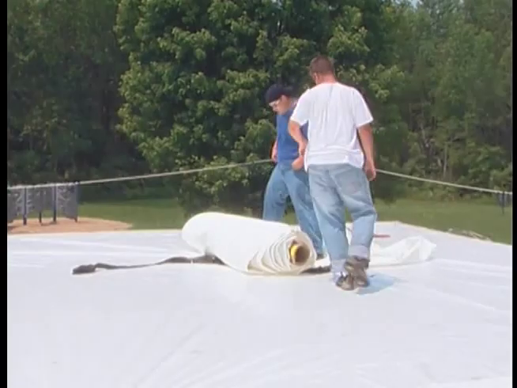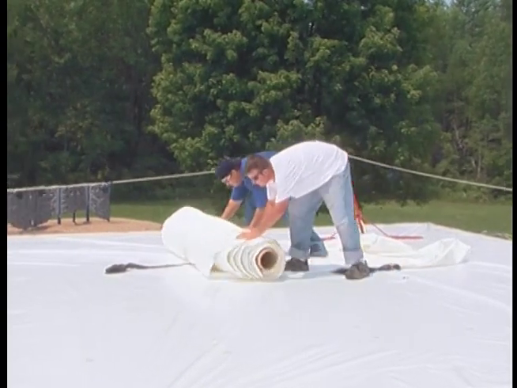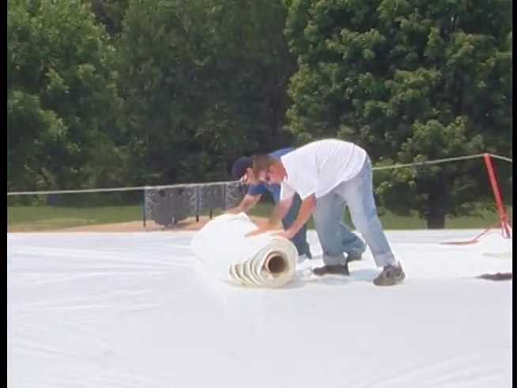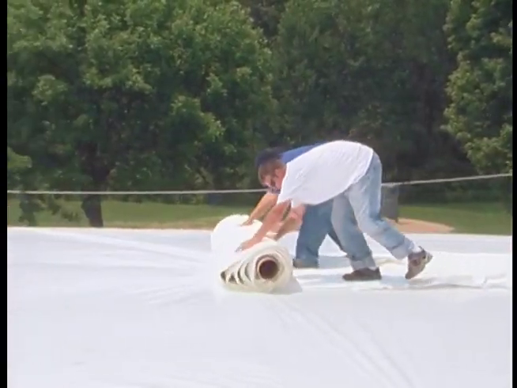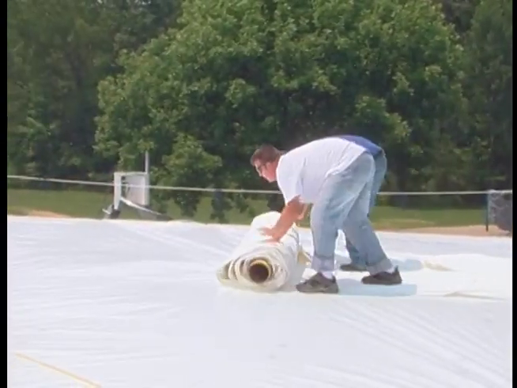The bulk of the material will be on the start panel when it is folded up and will always allow the first reverse tab and first regular tab to be exposed as you start to unroll the material. This process allows you to keep the material a safe distance away from the edge of the roof and allows the crew to easily maneuver when starting the sheet.